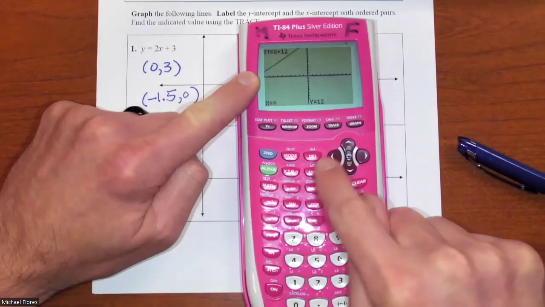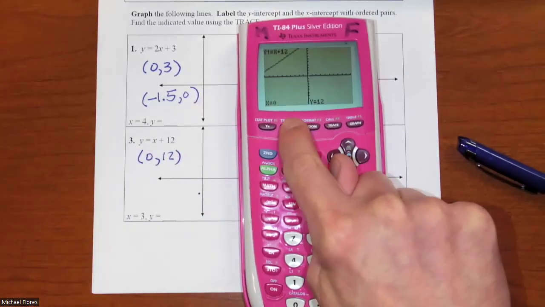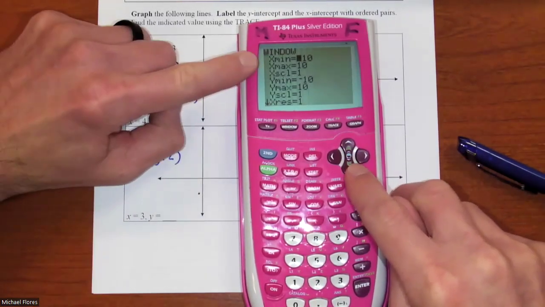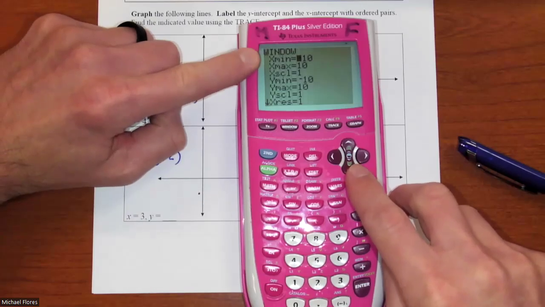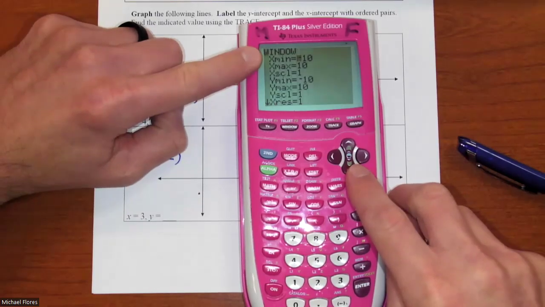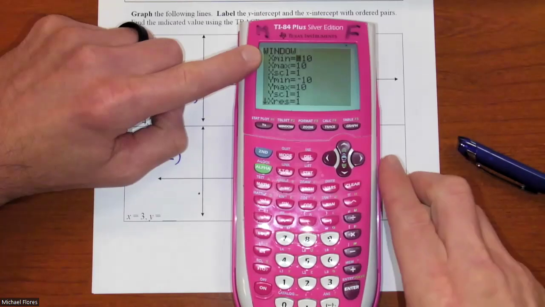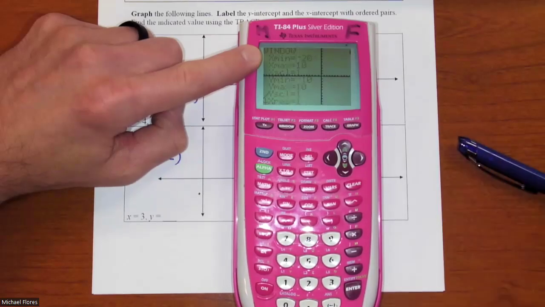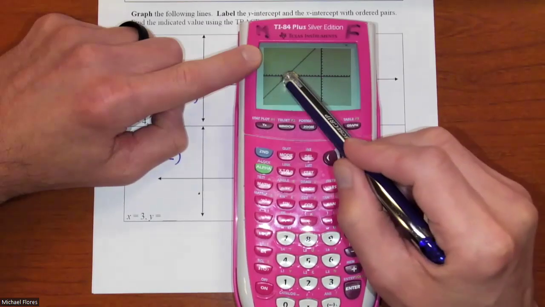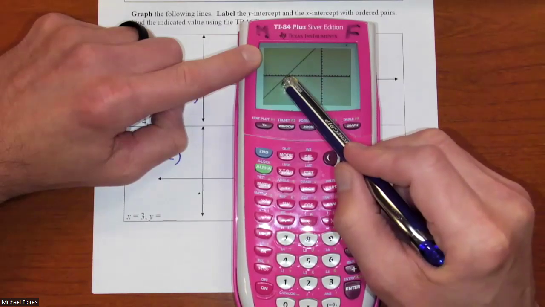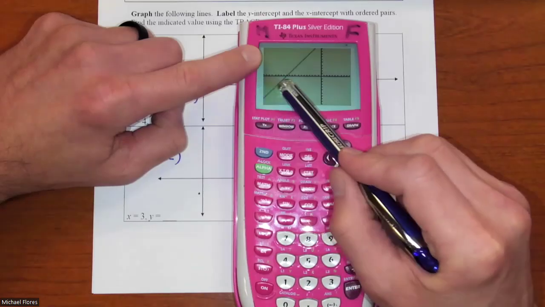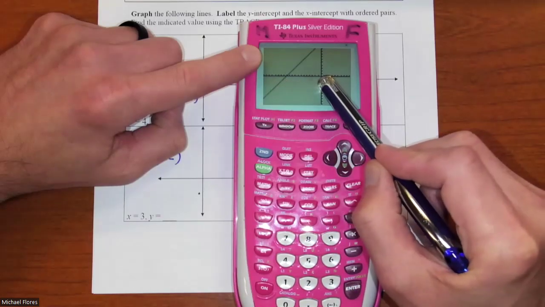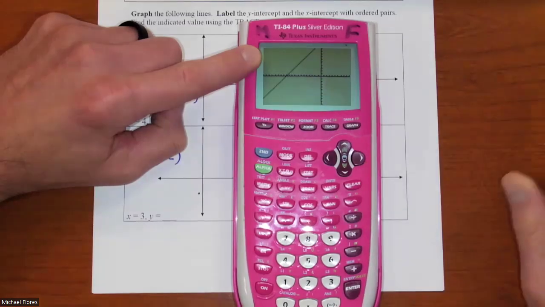So let's do that. You're going to hit Window. Now, x minimum is saying the minimum amount of x's that you're going to be able to see on your screen, which is currently -10. Let's change it to -20. And now graph. Now we can see it. We now know that our x-intercept is somewhere in between -20 and 0. So that's what we want to use as our new left bound, right bound.